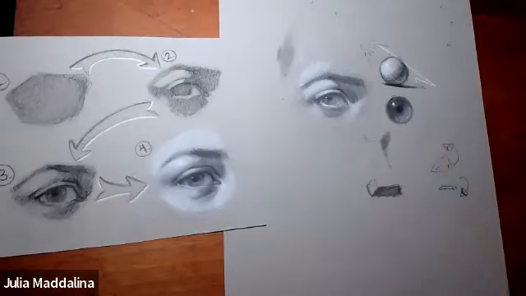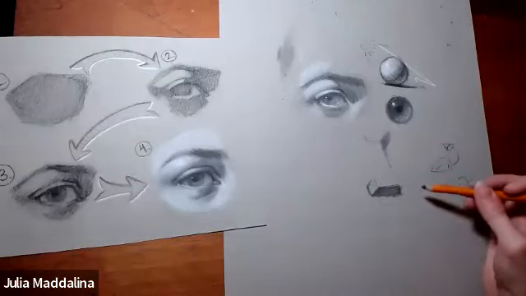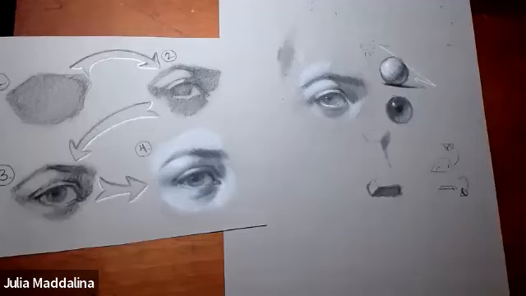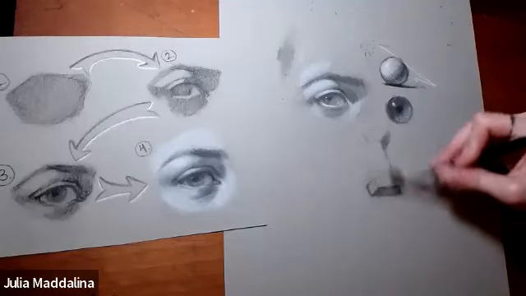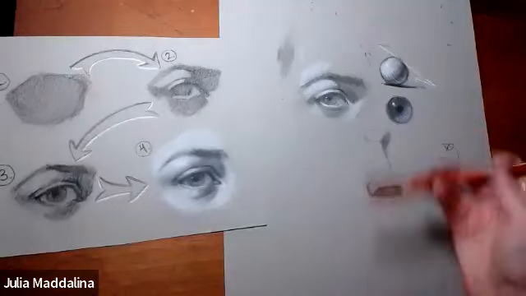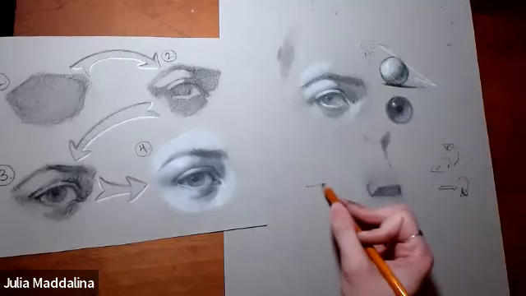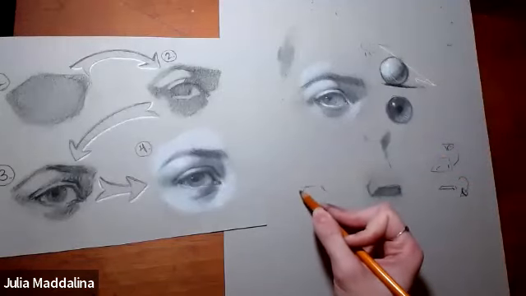Same with placement of the ear. Anyways, we'll get to that next week. Getting ahead of myself. So what I want to do here is blur that out. And at the same time, I want to show you guys front on what this would look like.